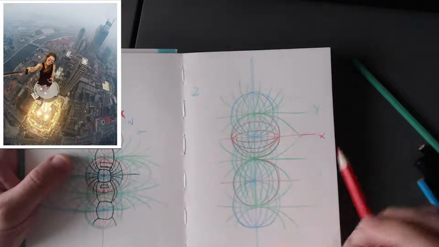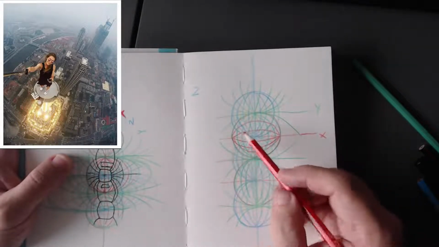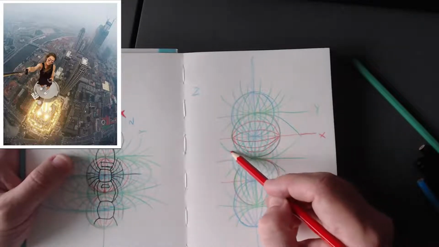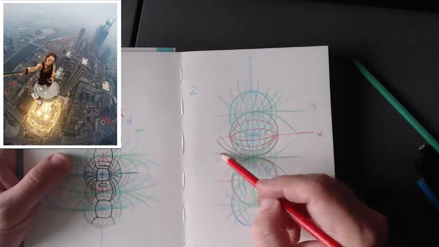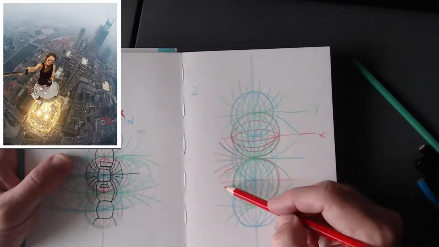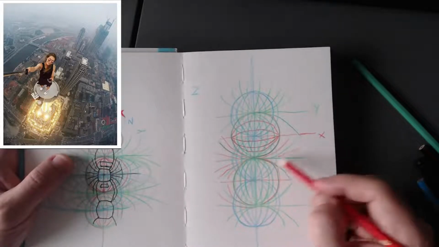Yeah, and I just believe it's useful to know how it works, even if it's not some kind of grid you will use often.